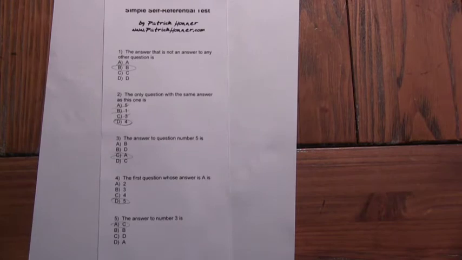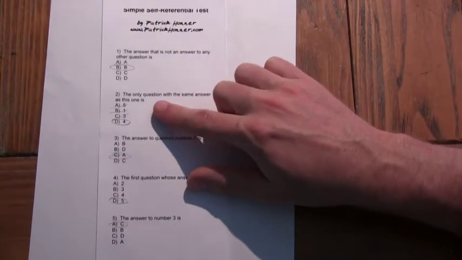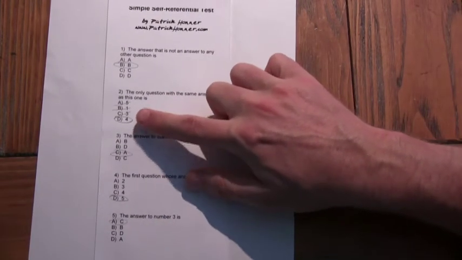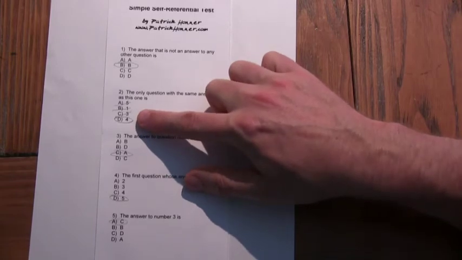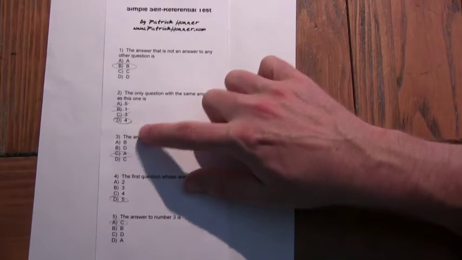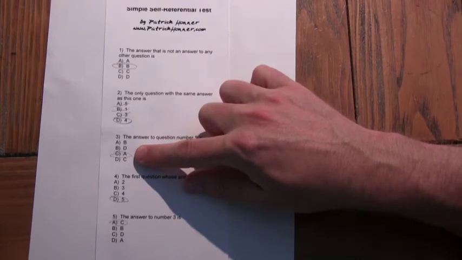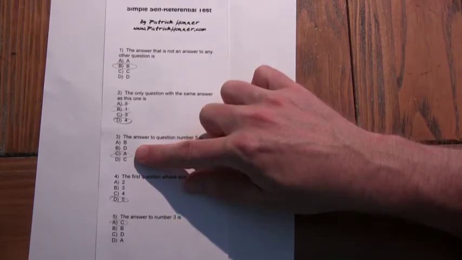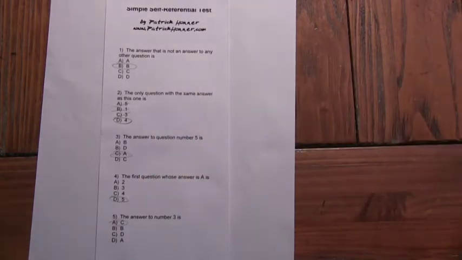Oh, interesting. Okay. I actually think those are different than what your brother had. I think he said the only question with the same answer as this one is C. Or 3, question number 3, because that has a C. Yeah, that could work. Maybe that works too. Maybe there's multiple solutions. Who knows?